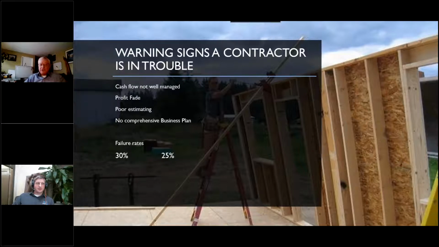One is that failure rates, as of about 3 years ago, failure rates of contractors during kind of good times, and they're about the same, maybe a little bit lower right now, but about the same. Failure rates of large firms are around 30%, and failure rates of small firms around 25%. Of course, that's different in each area around the US.